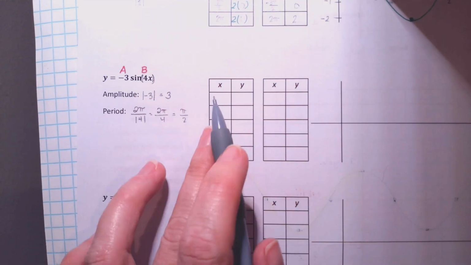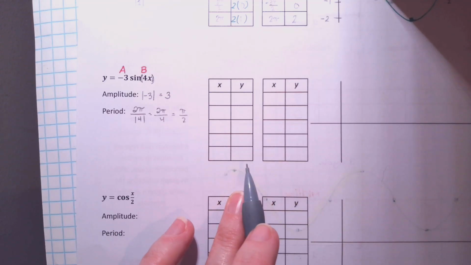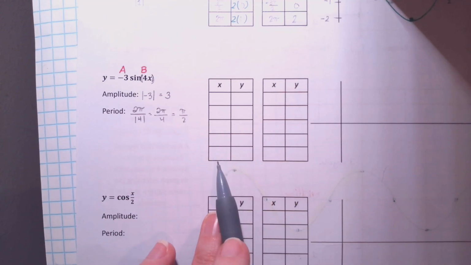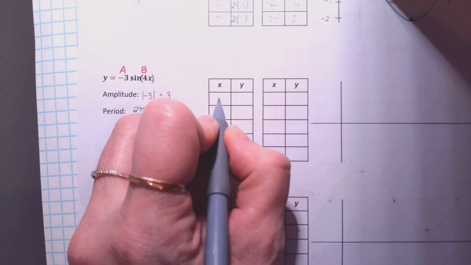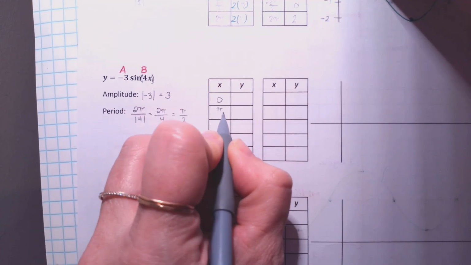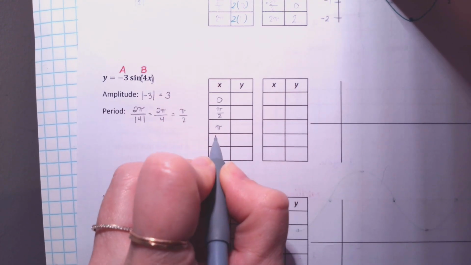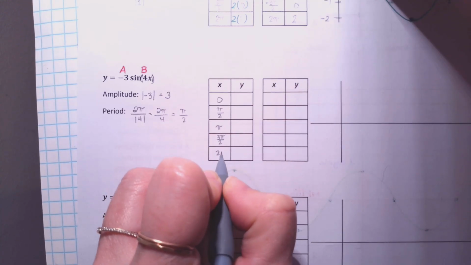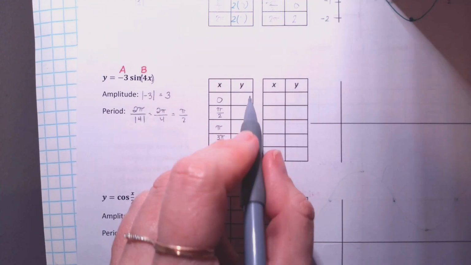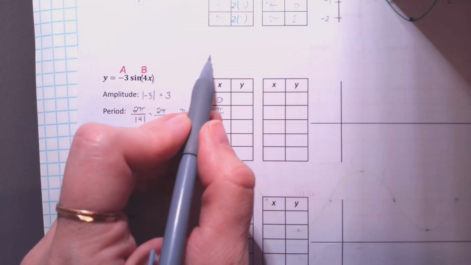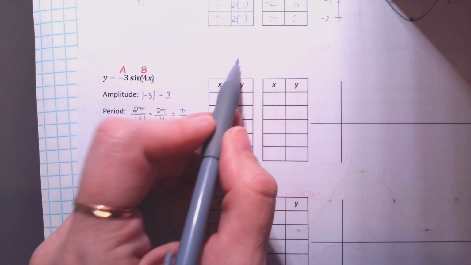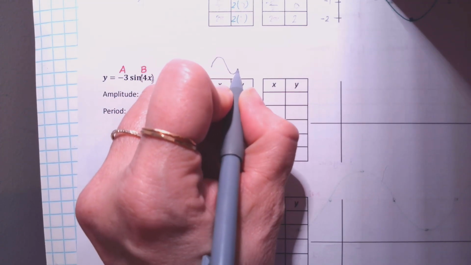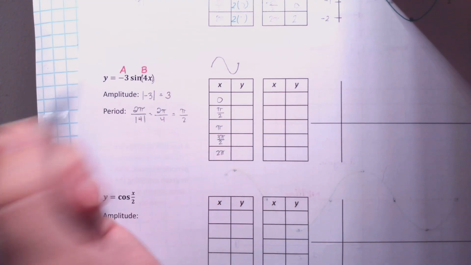Okay, I'm going to start by listing out my original values. It has the same original x's, the same key point x's that the cosine one did. Remember, those key points are 0, pi over 2, pi, 3 pi over 2, and 2 pi. But the y values are different for the sine function, because instead of starting high, going down and up like the cosine does, remember the sine starts at the middle, goes up, comes back to the middle, and then goes down and goes back up again.